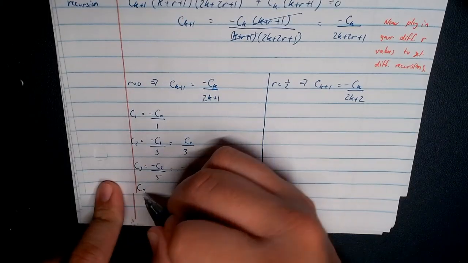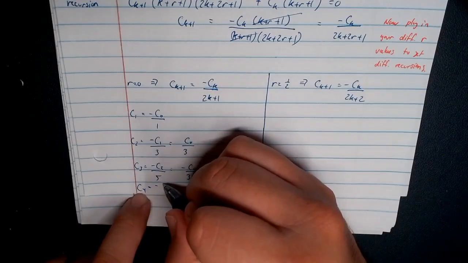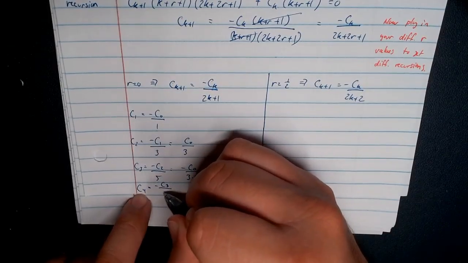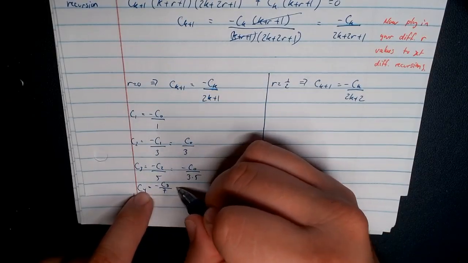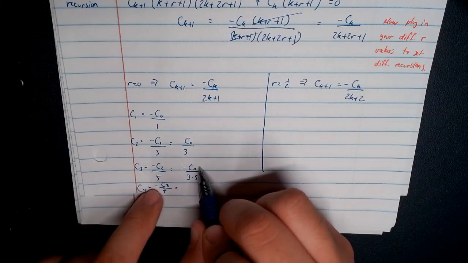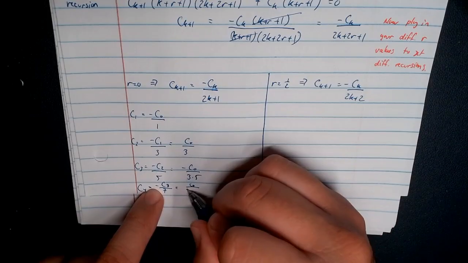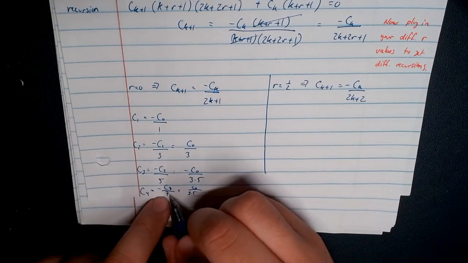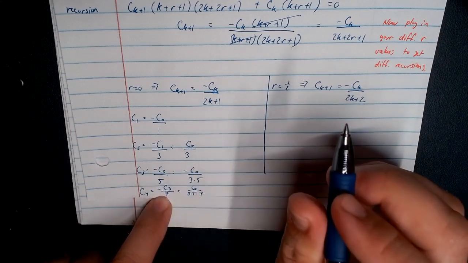And let's do one more. If I do C4, that's because my k was 3. So that'll be the negative of C3 over 3 times 2 is 6, plus 1 more is 7. But C3 itself was this, so it'll be the negative of this. The negative of a negative is a positive. And then I'll be dividing by an extra 7. So now instead of 3 and 5, I have 3, 5, and 7.